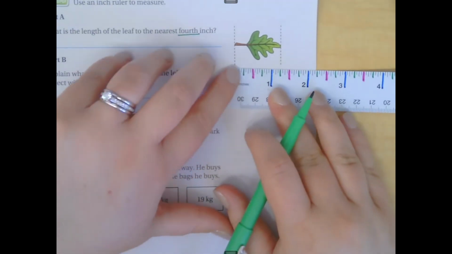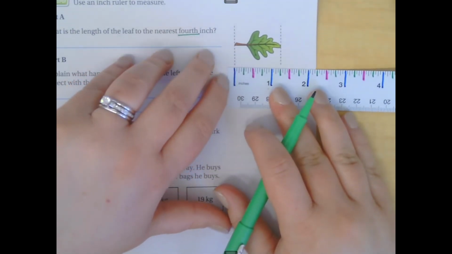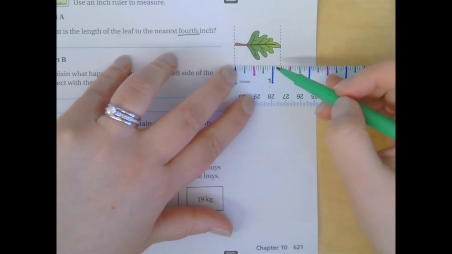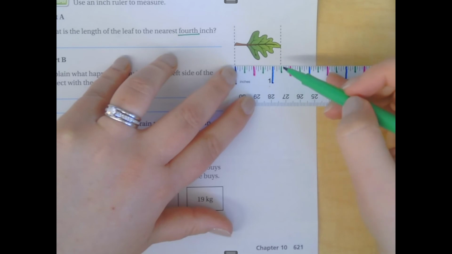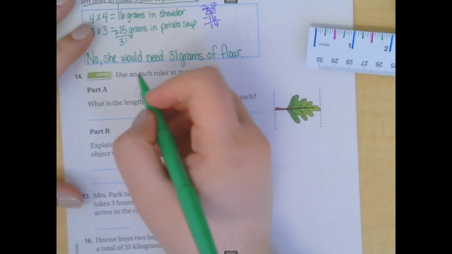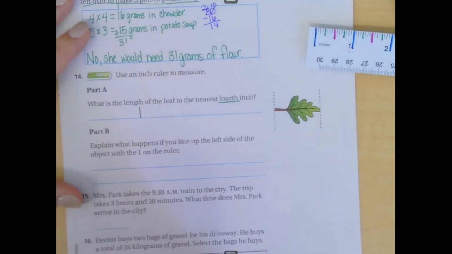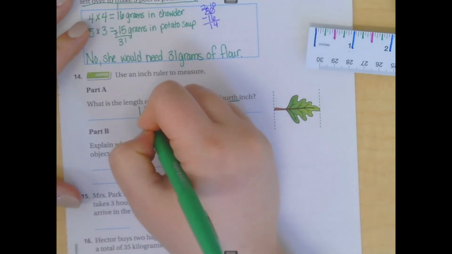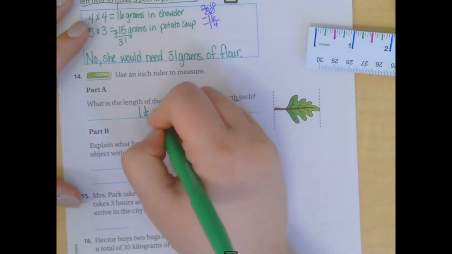Remember, you started at the 0, not the end of the ruler. Oh, look, it's on a green line, which is a fourth. So this is 1 inch, which means this is 1 1/4 inches. So I'm going to write that as 1, and your 1 is a whole number. Remember, it should be large. And 1/4, and your label is inches.